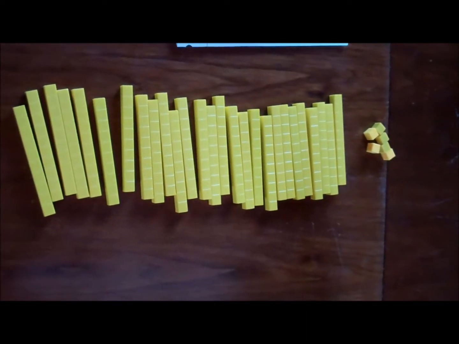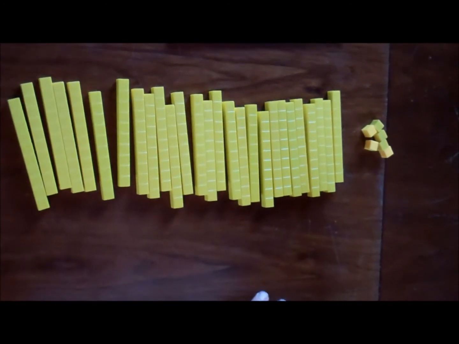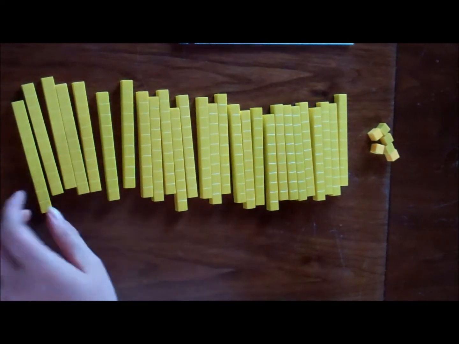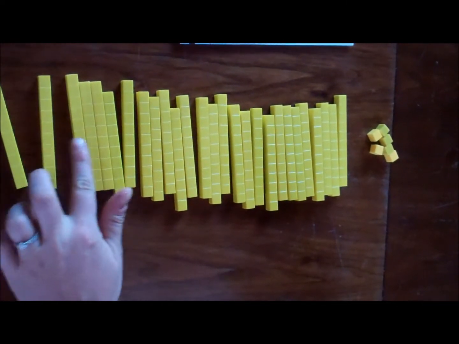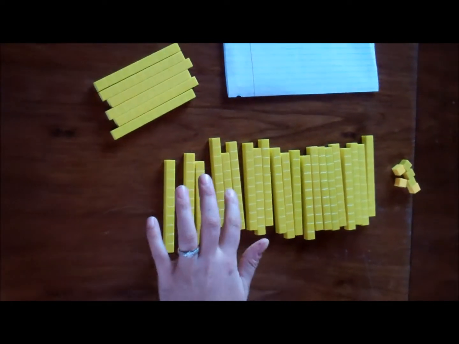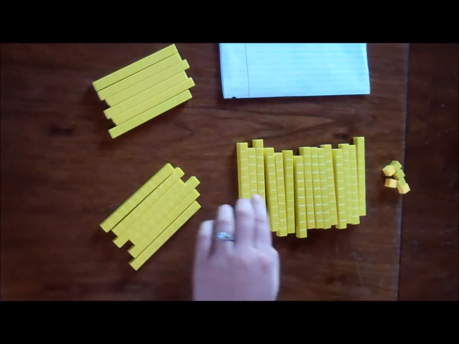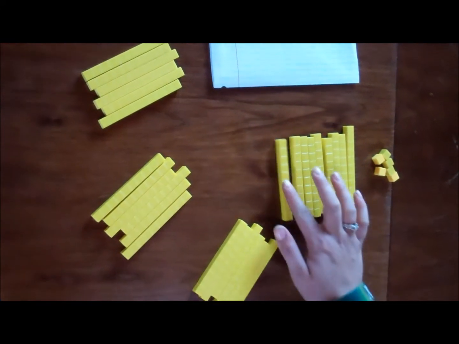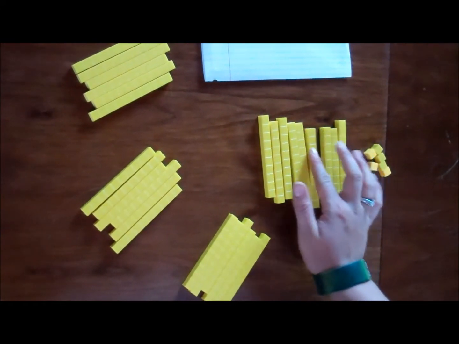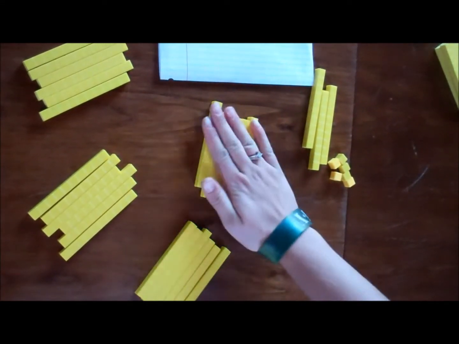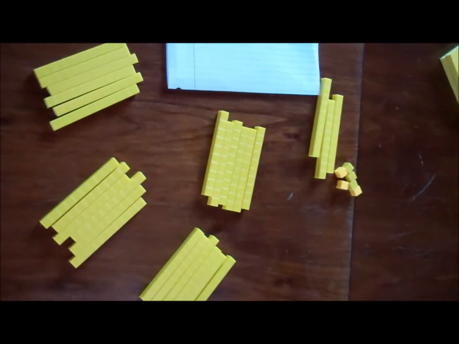So since we're working with tens now, how many groups of 6 can we make from the 27 tens here? Let's break them up into groups of 6. 1, 2, 3, 4, 5, 6. One group. There's another group. Third group. And then we have 3 left over. So we made a total of 4 groups of 6.